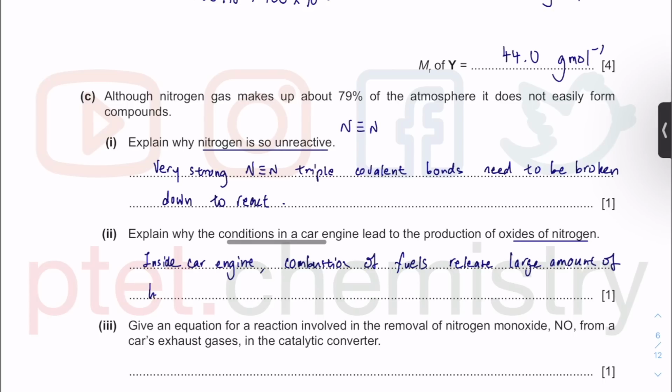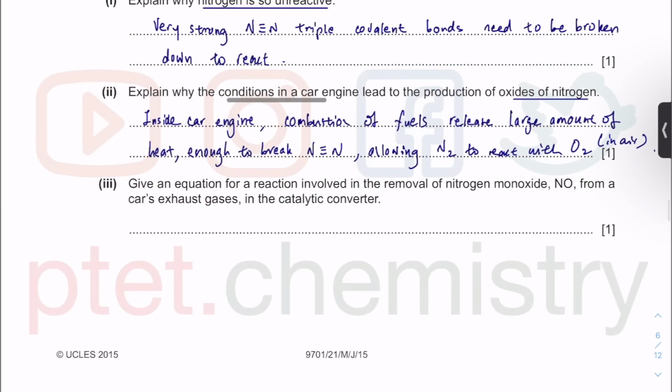and this is sufficient to break the nitrogen-nitrogen triple covalent bond, allowing the N2 to react with oxygen in the air. So you have O2 present in the air at about 21%, and you already have 78% of nitrogen in dry air to begin with.